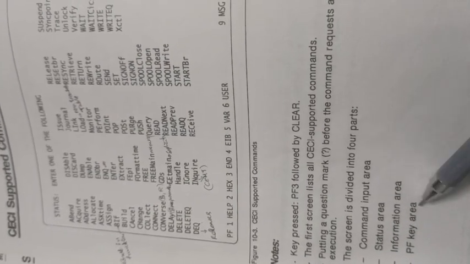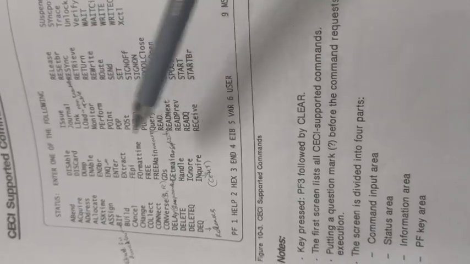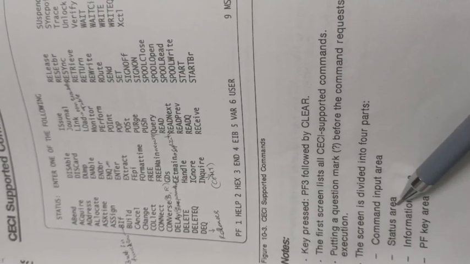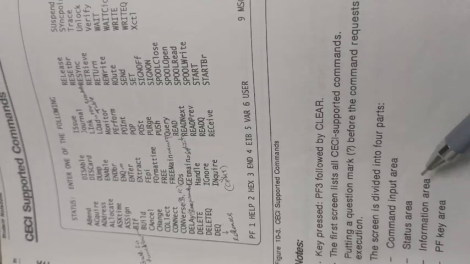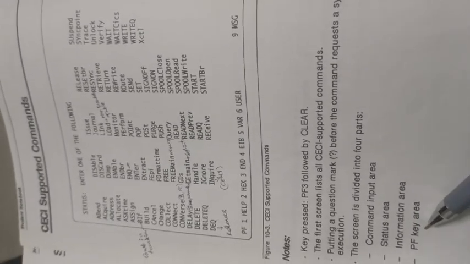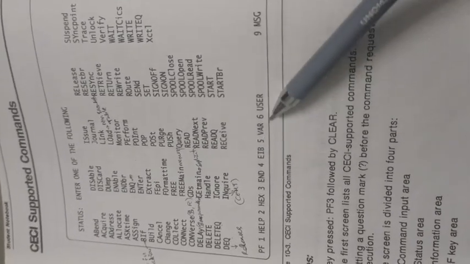This screen is divided into four parts. You will be able to see them: the command input area, the status area, the command area, and the information area. And next is the PF key area. These are the PF key areas.